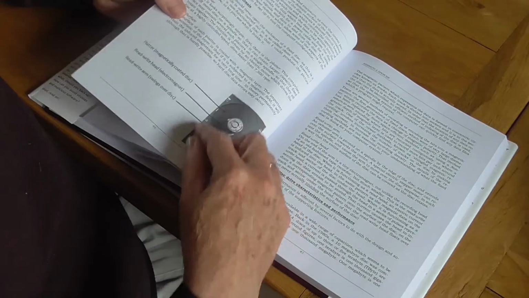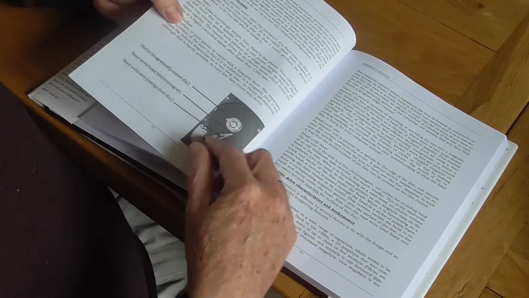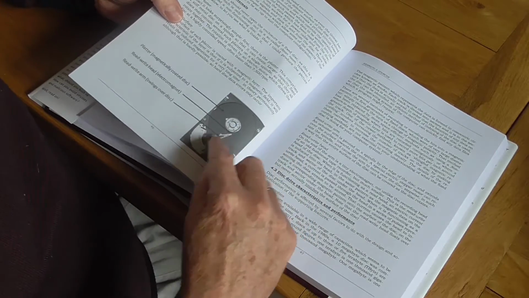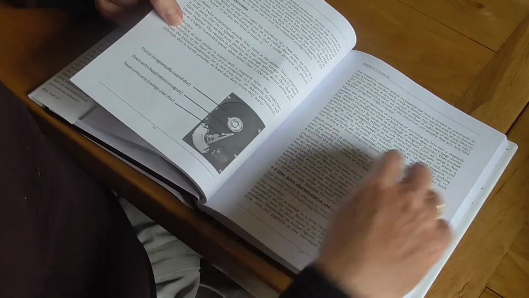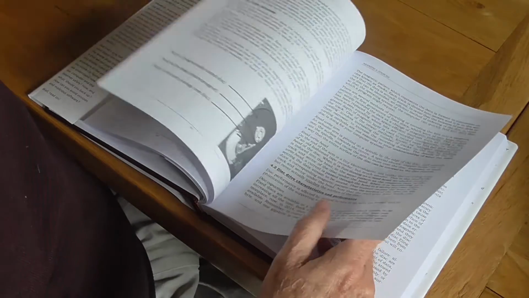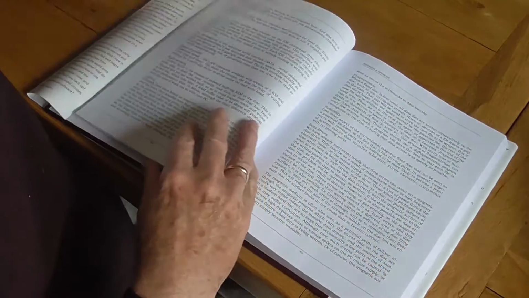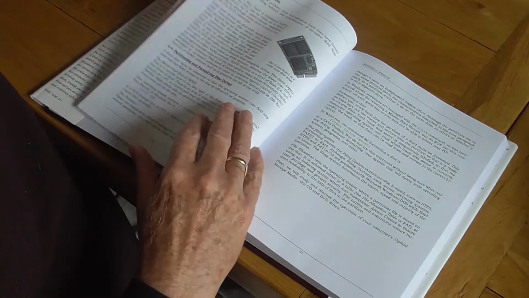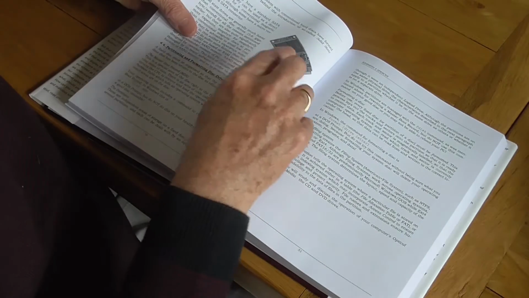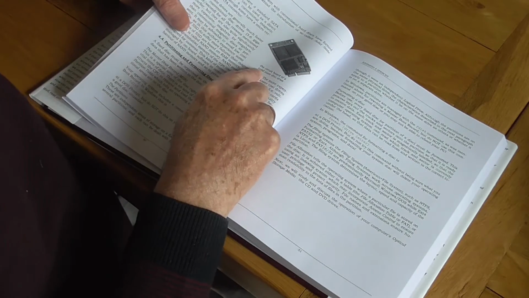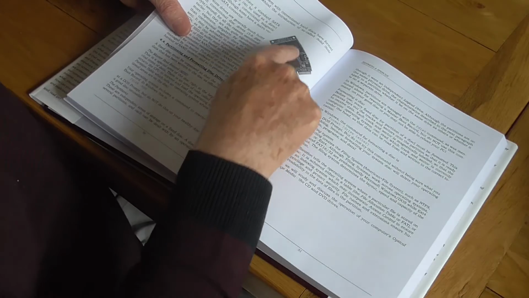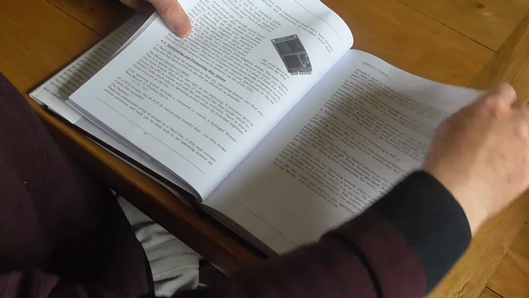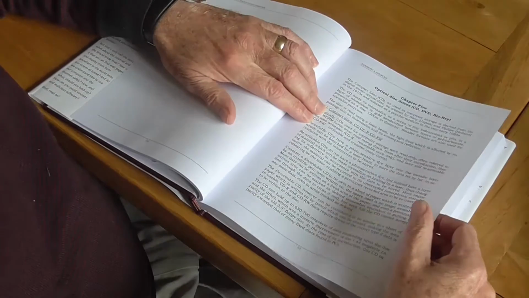Now here shows what the hard disk looks like, because I took the top off and you can see the disk and you can see the read-write head of the hard disk there. So I explain a little bit about hard disks and the problems and the advantages and disadvantages and how they work. And then we look at modern solid state disk technology here, which a lot of people are using in their computers nowadays. Then we go on to optical disks.